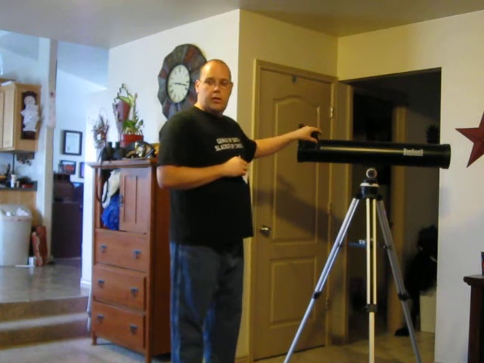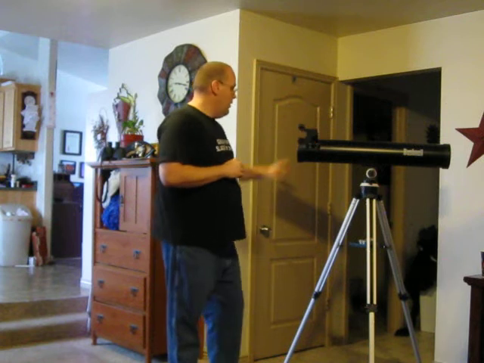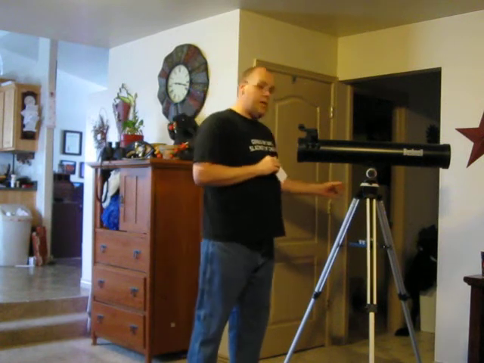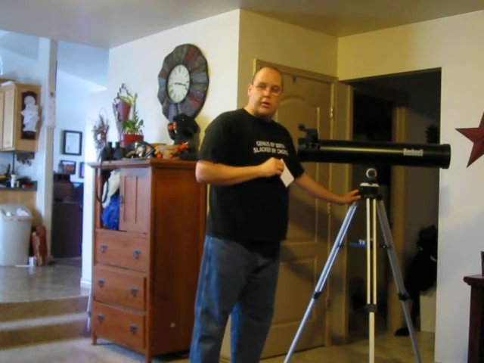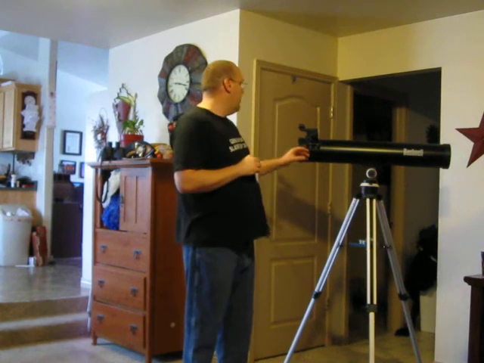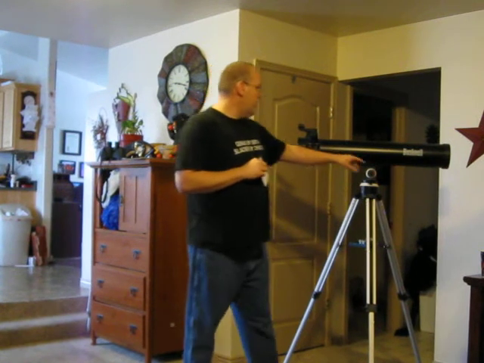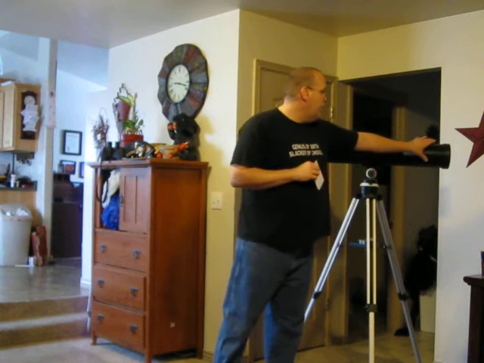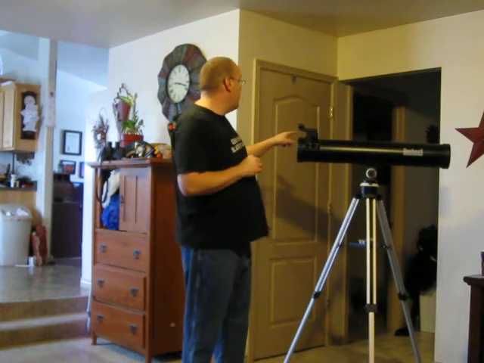The parts to this are pretty basic. You have the tripod. Again, you want it to be stable so it doesn't bounce around. You have the tube here that all the accessories bolt onto, like the tripod bolts on here. It houses the primary mirror here, the secondary mirror.